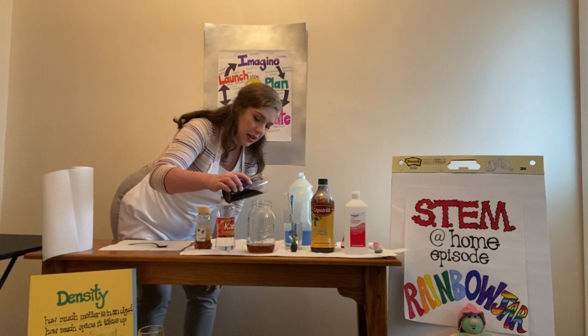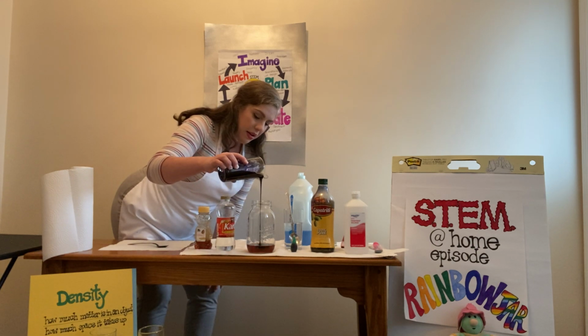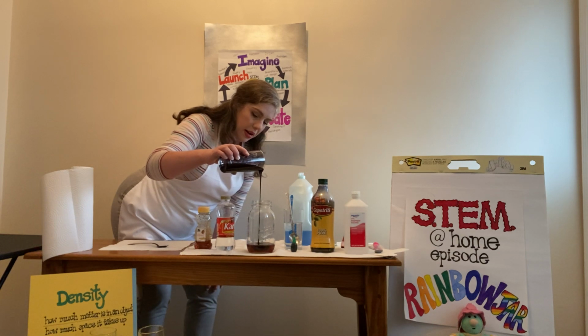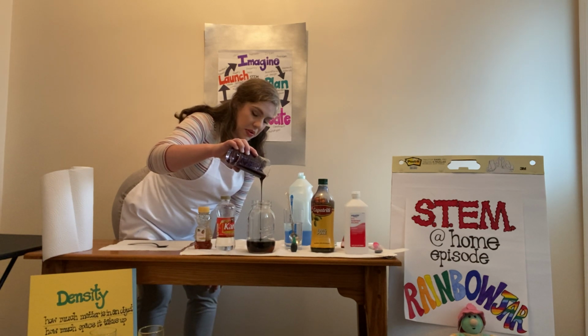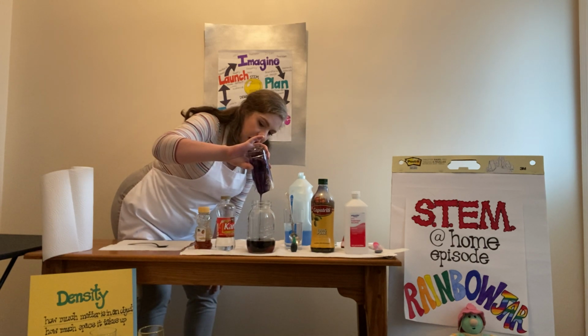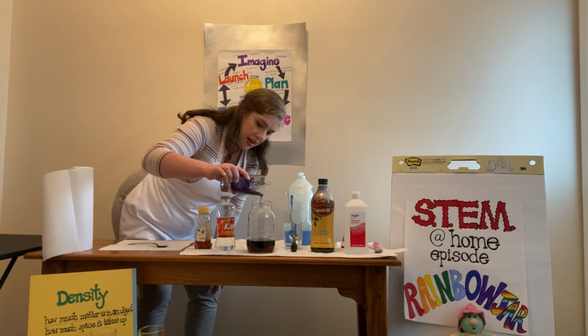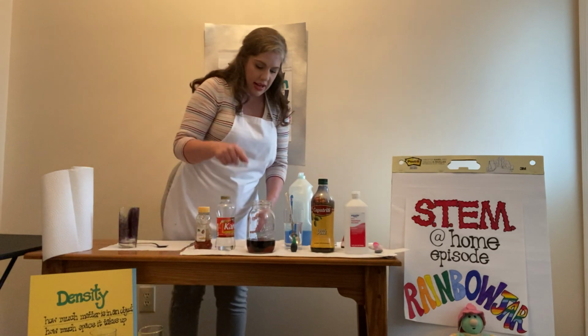I'm going to pour slowly a layer of light corn syrup. And as I pour this layer, it will settle on top of the honey, because honey, you guessed it, has a higher density than corn syrup. Okay. There we go. All right. There's my honey and corn syrup.